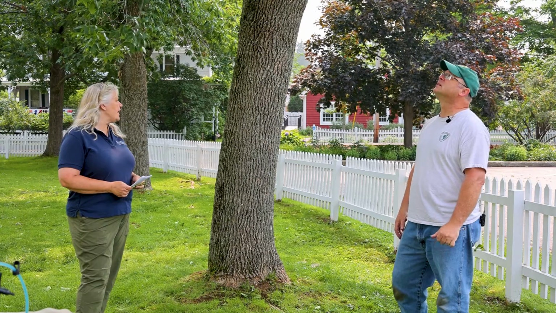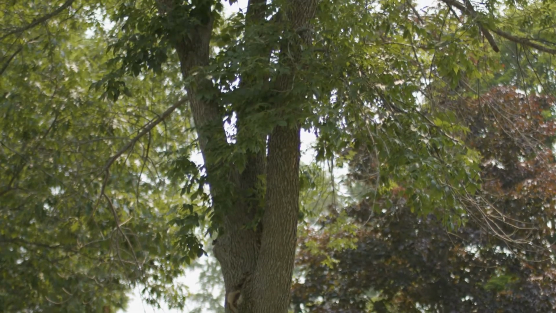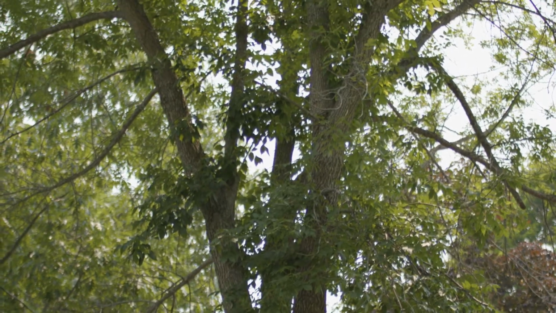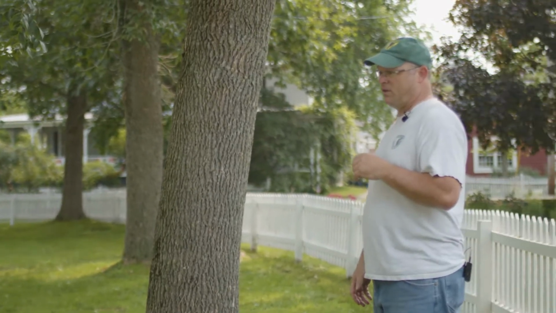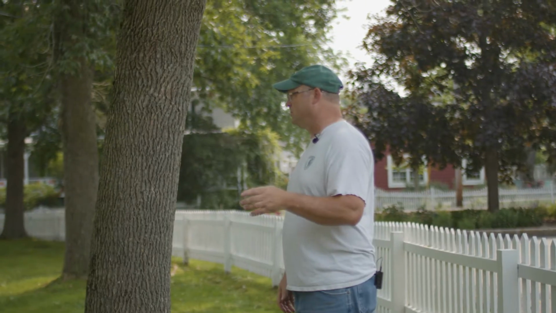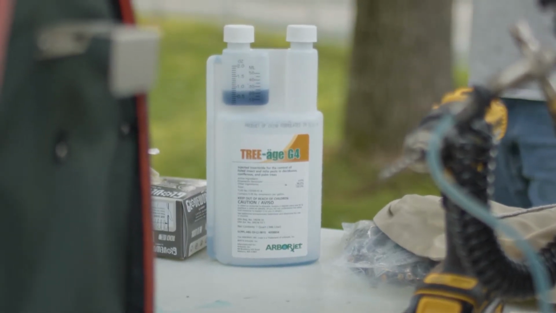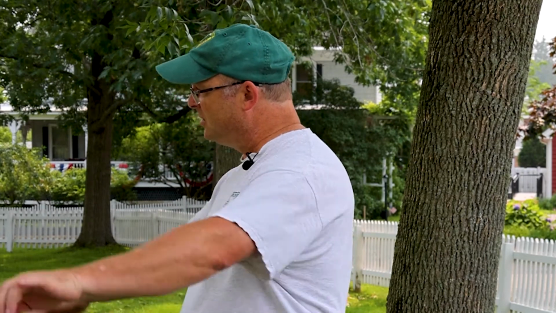Okay. I guess we should talk a little bit about, you mentioned treating with emamectin benzoate, protective equipment. If you're ready to do the treatments and you're on your own property in New Hampshire, you don't need to be licensed. You don't have to have a pesticide applicator's license on your own property. But you do need to follow the label really closely. Everybody, regardless of your licensing, needs to follow the label, whatever it says on the label. The protective equipment for TREE-age G4 is shoes, socks, long pants, long sleeves, eye protection, and gloves.